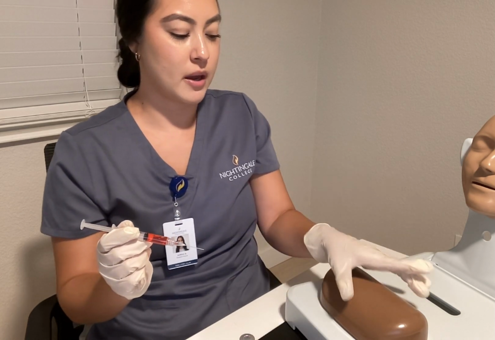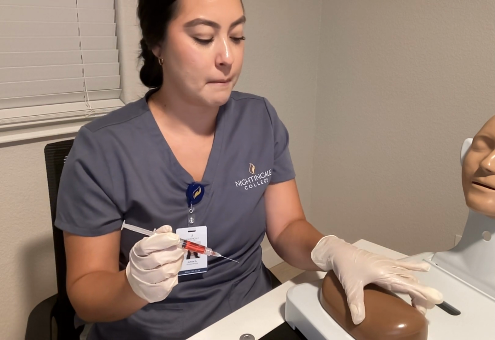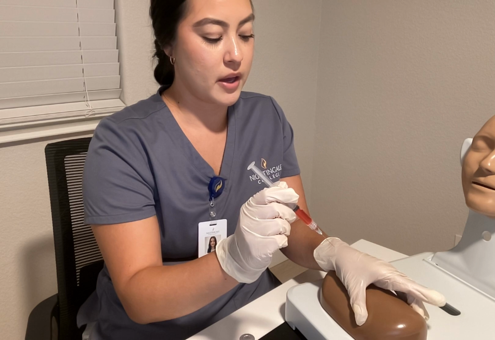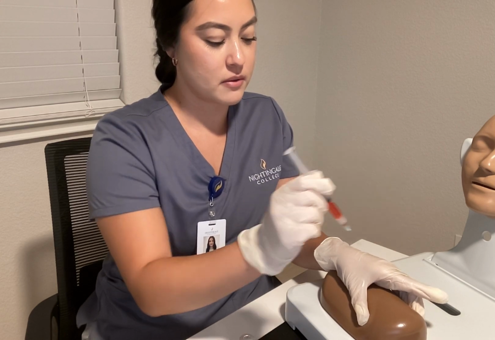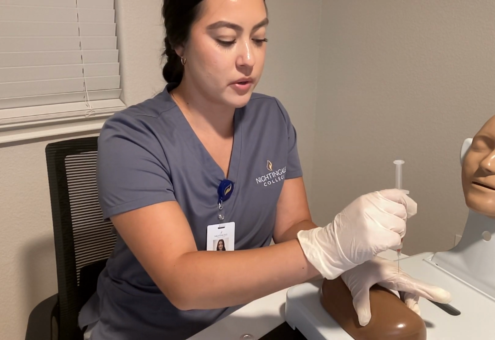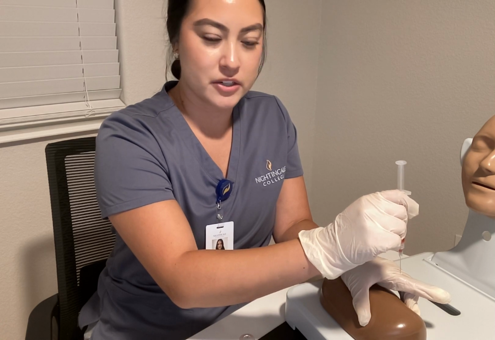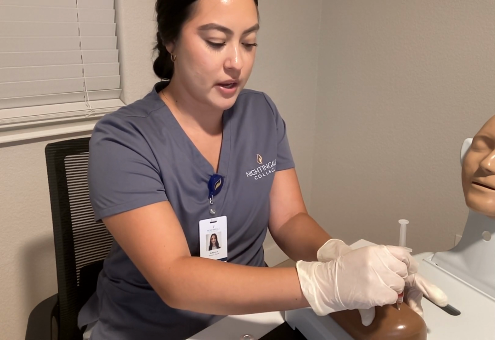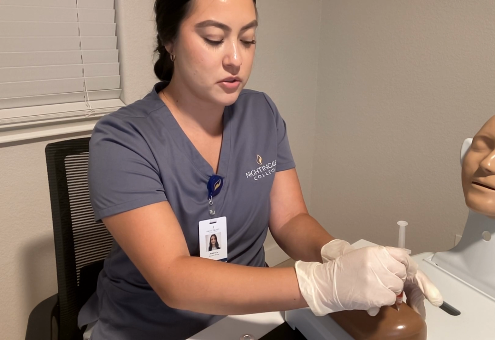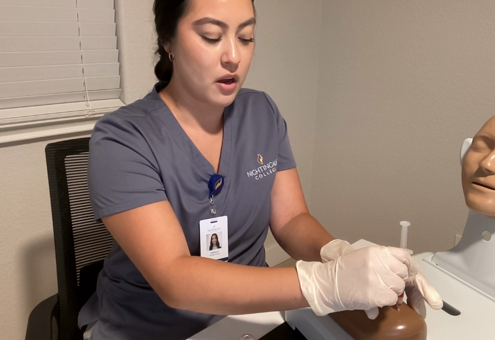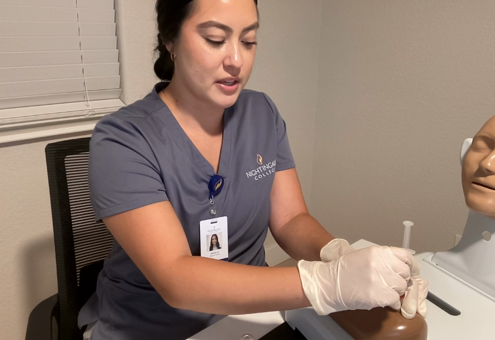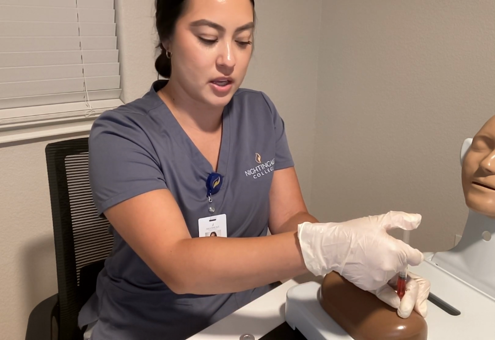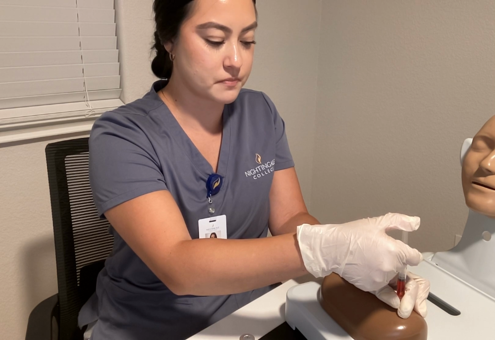Once that's drying, we are now going to inject, so I'm going to remove the cap. We'll throw that away. I'm going to grab the muscle and create it here, make sure that I have the correct placement, and we're going to inject at a 90-degree angle. Once we inject, I'm going to take my 2 fingers on my non-dominant hand just to stabilize the syringe, and with my dominant hand I'm going to inject the medication.